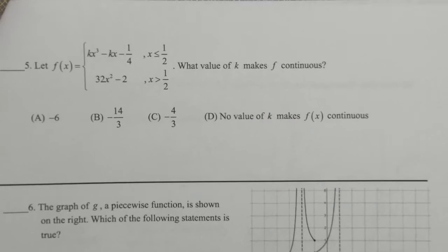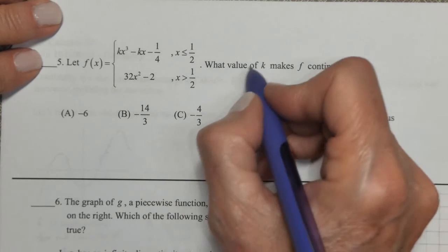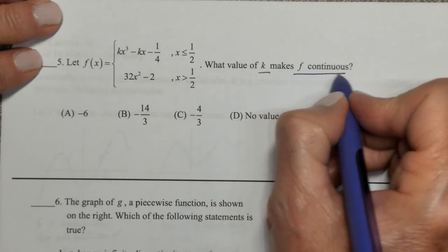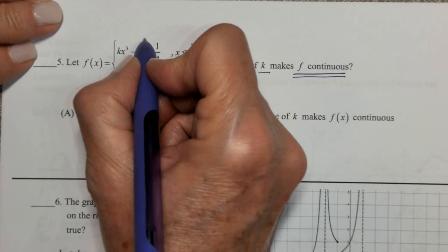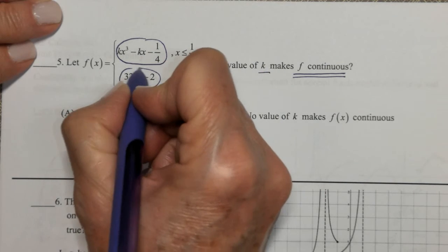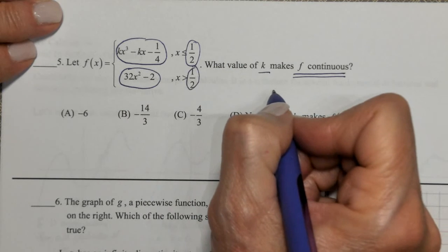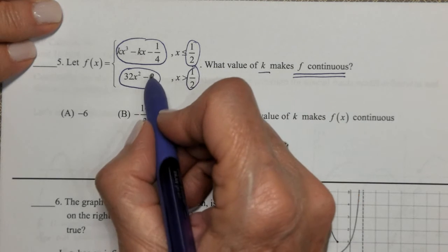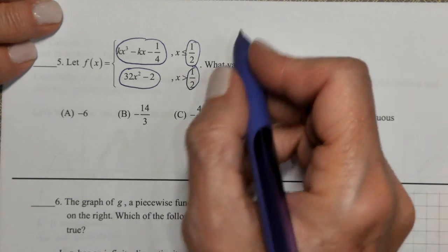Number 5. We have a piecewise function, and they're asking what value of k makes f continuous. Well, for f to be continuous, this must equal this when x is 1/2. So I'm going to put x is 1/2 in and set those equal, solve for k.